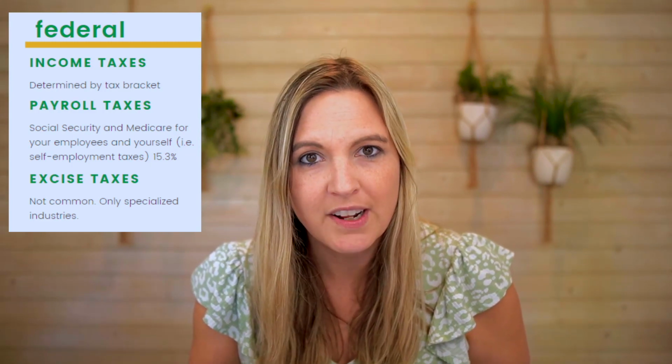Now, that's not the only thing, though, that shows up on your 1040. The other type of taxes that are kind of embedded within that are going to be your payroll taxes, or in the case of a self-employed person, they're your self-employment taxes. Those are the same thing. It's generally going to be Social Security and Medicare, okay? So again, those are taxes that get paid either way.